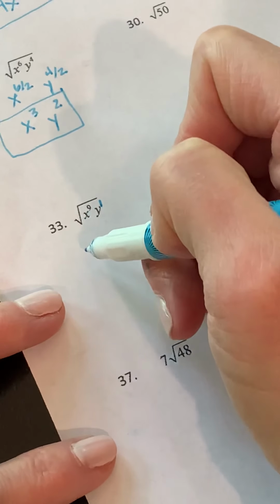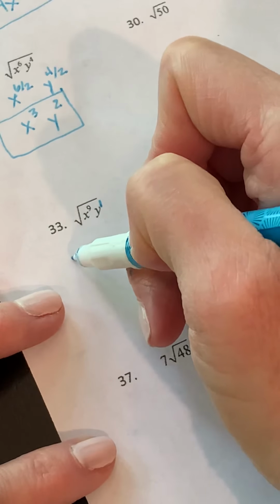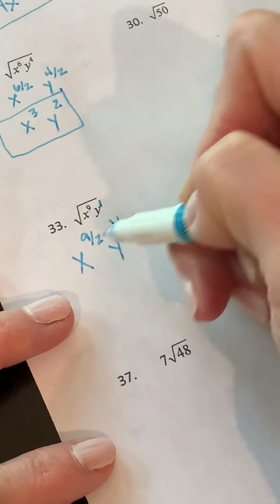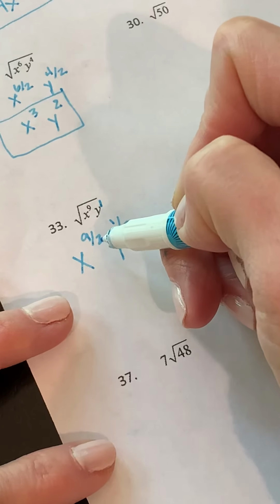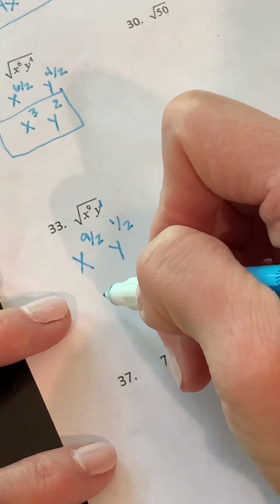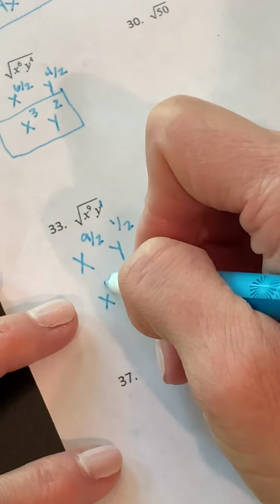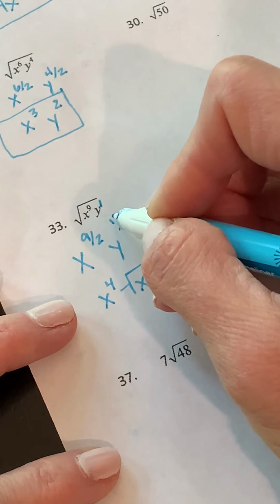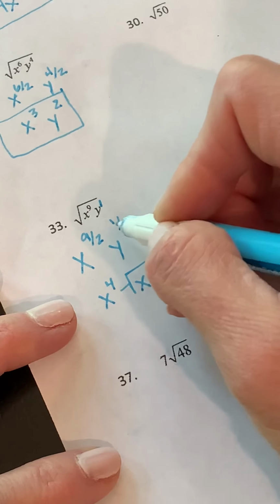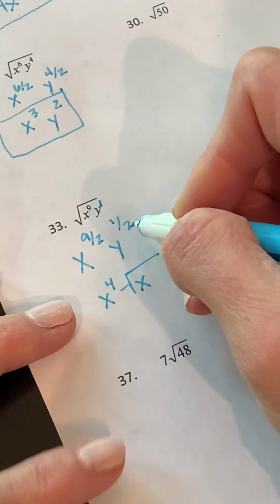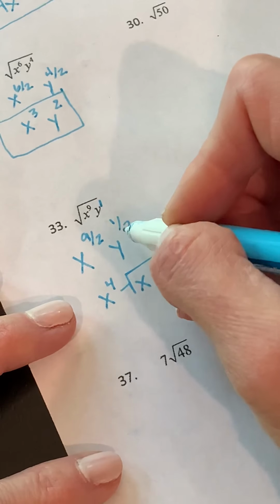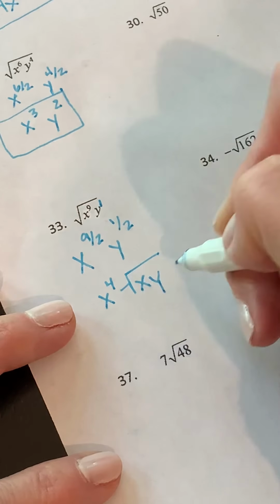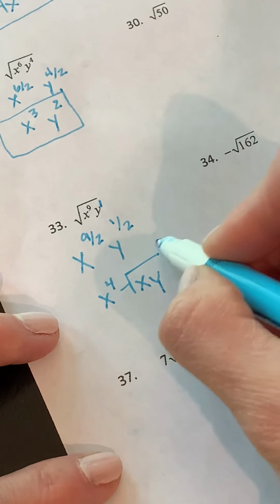All right, remember, we're going to have to leave an x on the inside once I divide, but that's going to be 9 over 2 and y to the 1 over 2. So 9 divided by 2, that's going to take out 4 and leave 1 on the inside. So I'm going to take out 4 x's and leave an x on the inside. And then I realize that since my power is smaller or lower than my root, I cannot divide at all. There are no perfect squares there. So that's when I leave that y on the inside. All right, x to the 4th square root of xy.